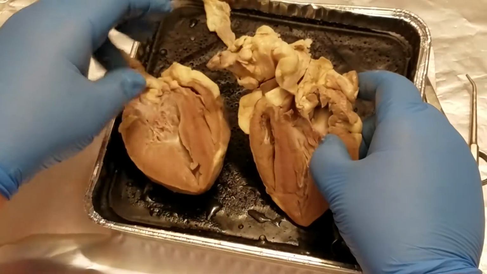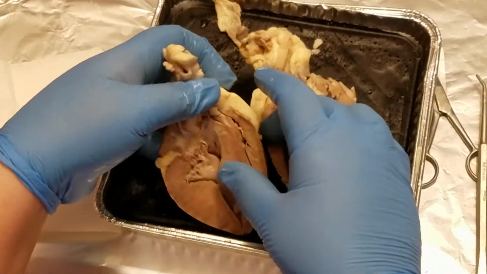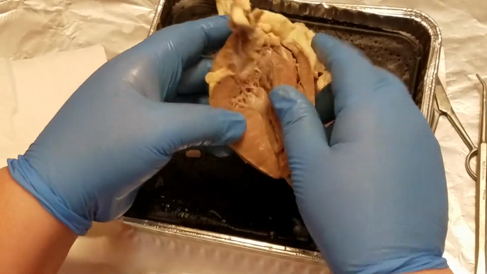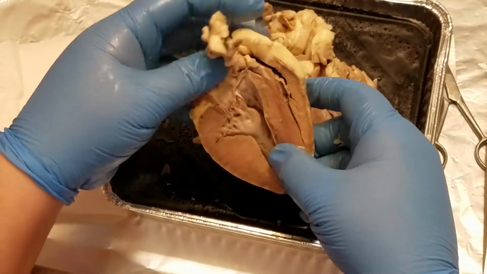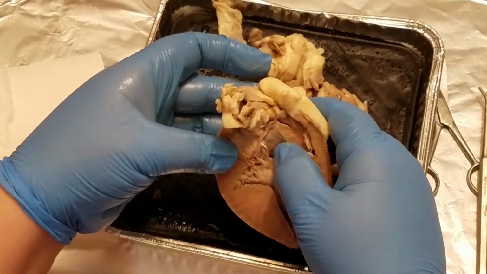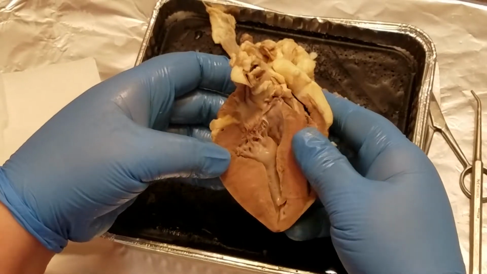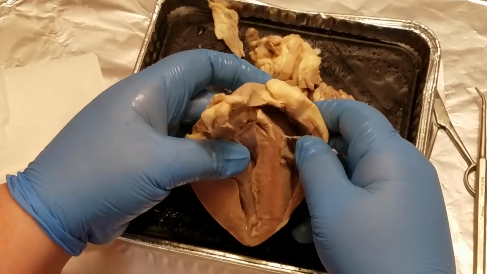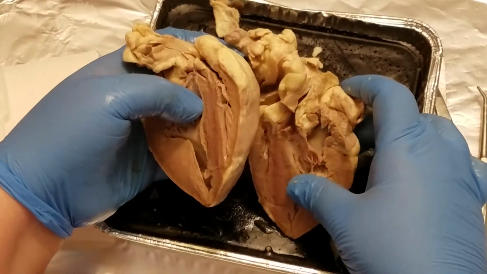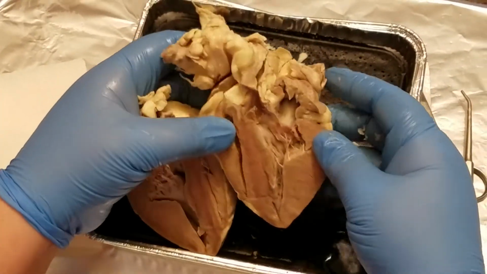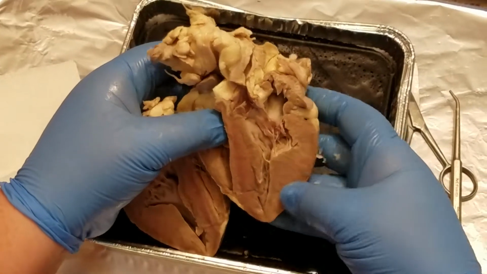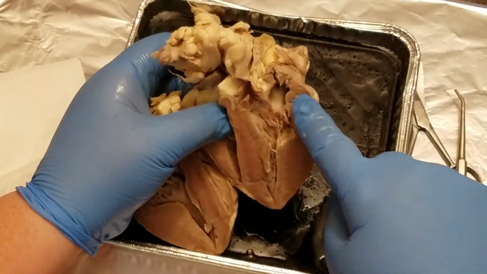From the left ventricle, we can see a little bit better that portion. Left ventricle, it would force it up into the aorta via the aortic semilunar valve.